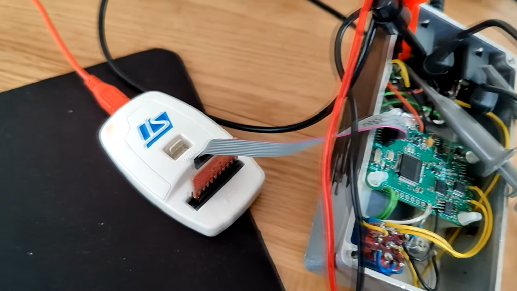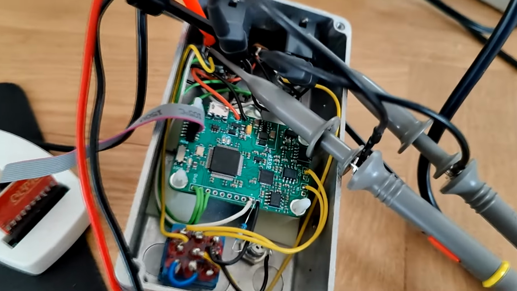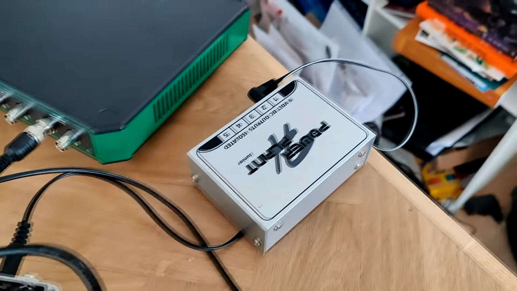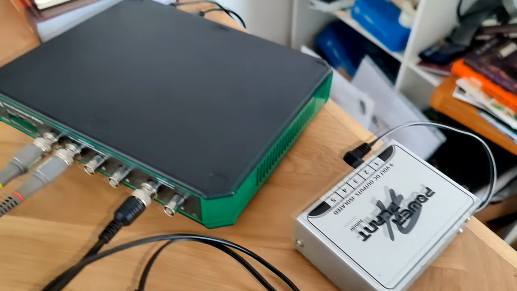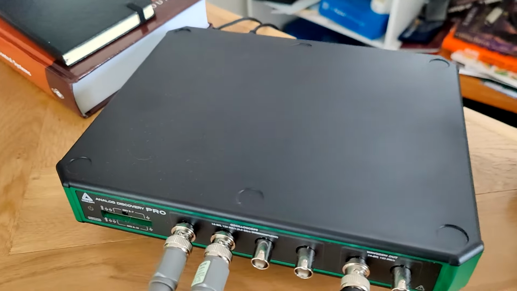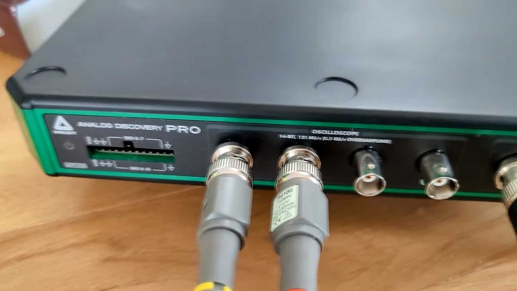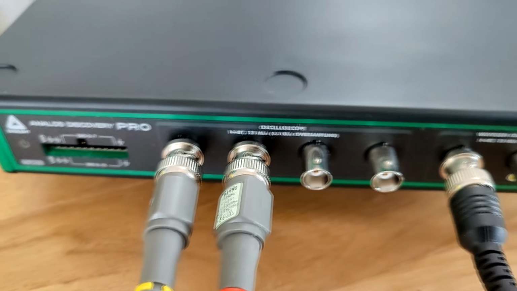Welcome to this series of videos on digital audio effects processing. In particular, we'll be looking at this system, which is a digital audio effects processor for the electric guitar. Here you can see the test setup featuring a power supply, the system, and this Analog Discovery Pro by Digilent, which is a mixed signal oscilloscope, function generator, as well as logic analyzer.